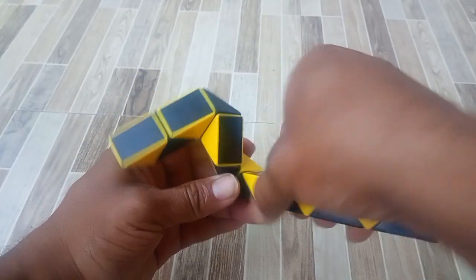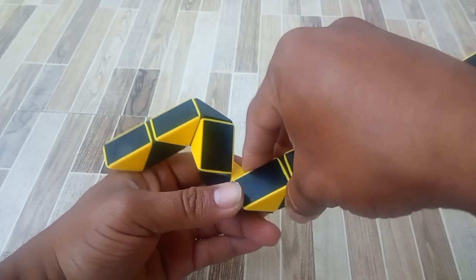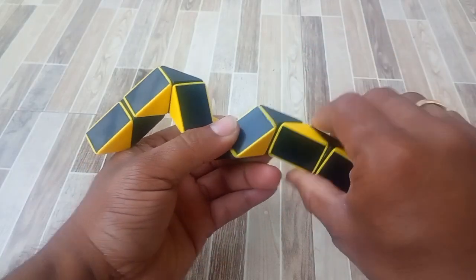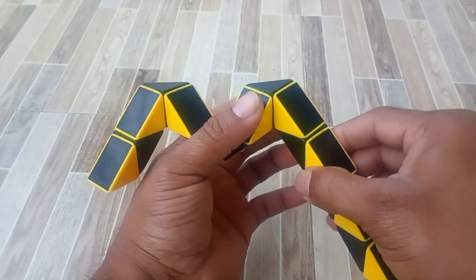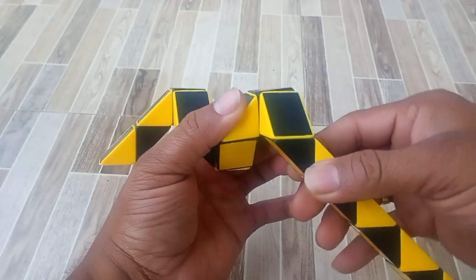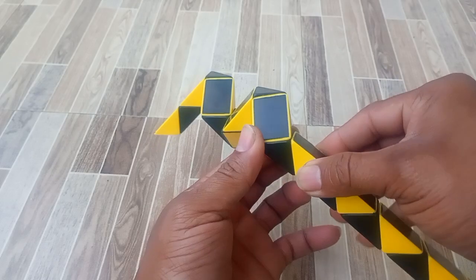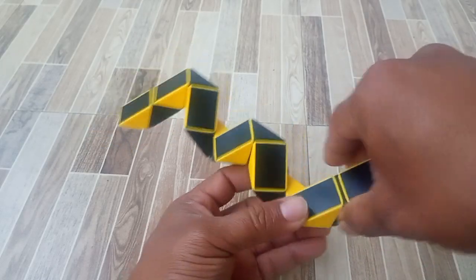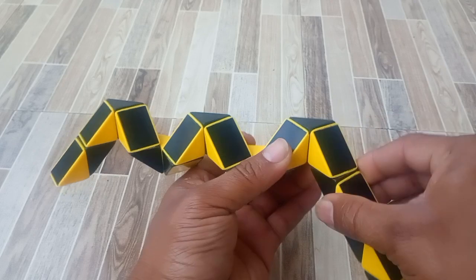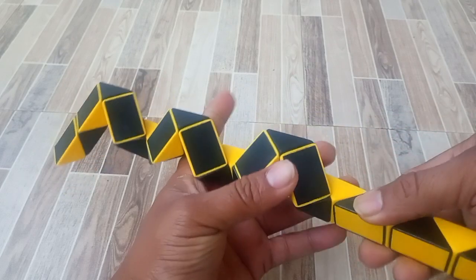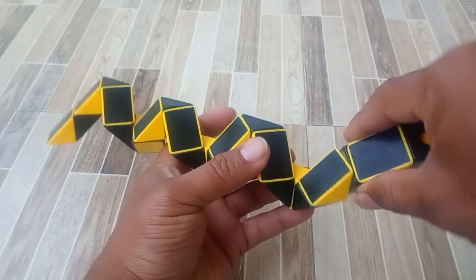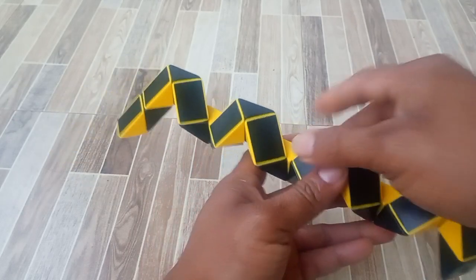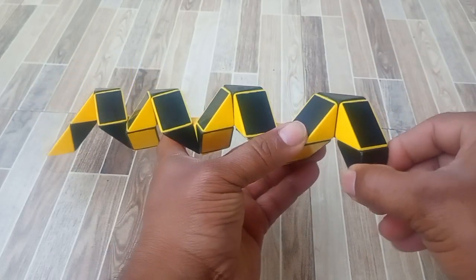Rotate. Rotate like this. Hold. Nice one. Rotate. Rotate. Rotate. Same pattern we are repeating. Okay. Same pattern.